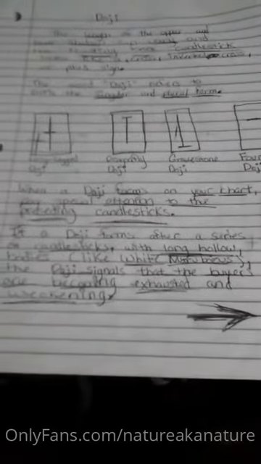When a doji forms on your chart, pay special attention to the preceding candlesticks. So if a doji forms after a series of candlesticks with long hollow bodies, like white marbles, say a doji forms after 2 long white candlesticks going up, and you see a doji plus sign or one of these dojis, and buyers have been aggressively buying, and you finally see a doji. This doji signals that the buyers are becoming exhausted and weakening, and it signals that a reversal might be coming.